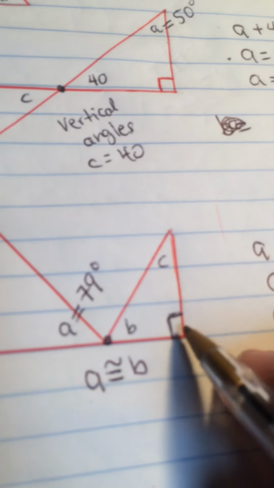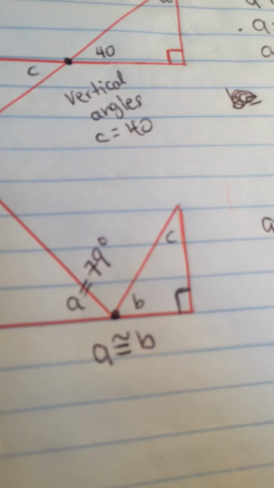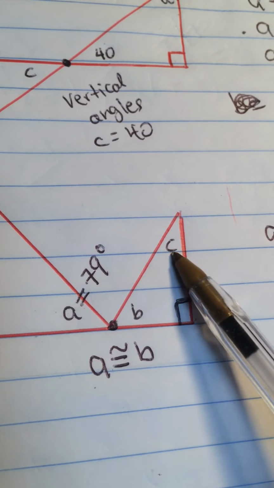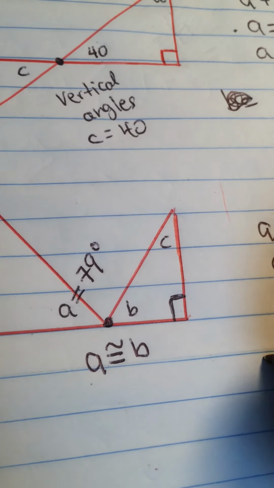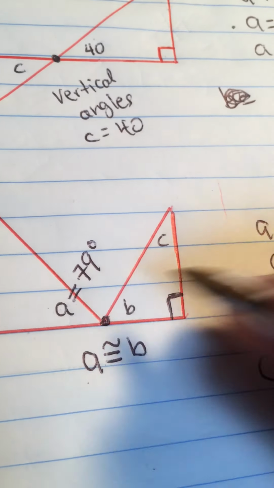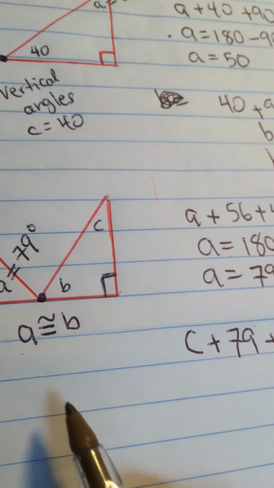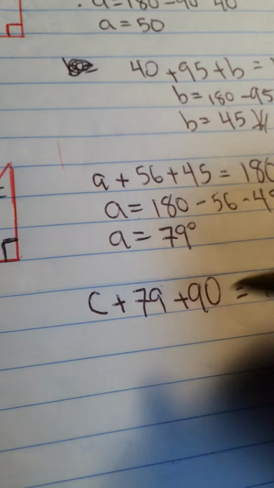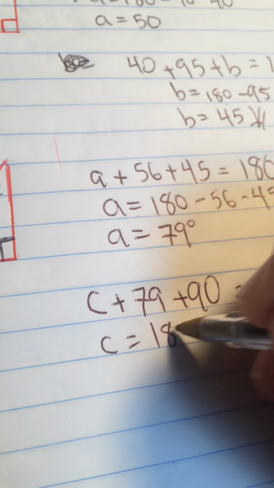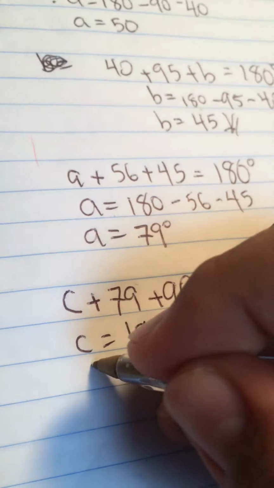So on this side, we already have this one, which is 90. Angle B, which is what? 79. And then we need to find angle C. So that would be angle C plus angle B, which is 79, plus 90, which is this one, is equal to 180. Then we just start to simplify. 180 minus 90 minus 79, and that is equal to, let's put it in our calculator so that we don't miss a step.